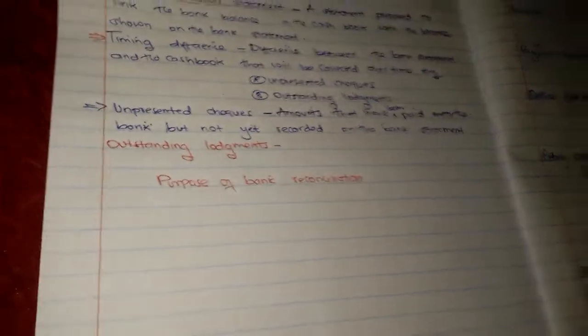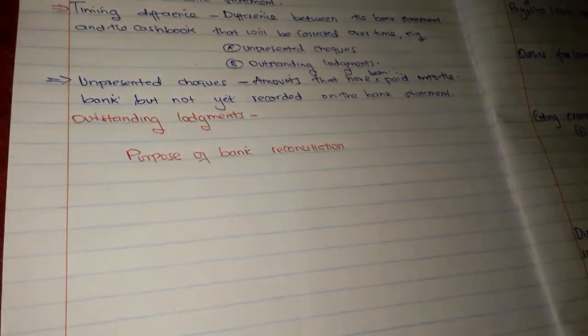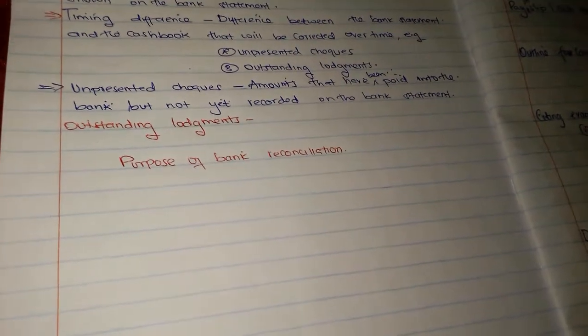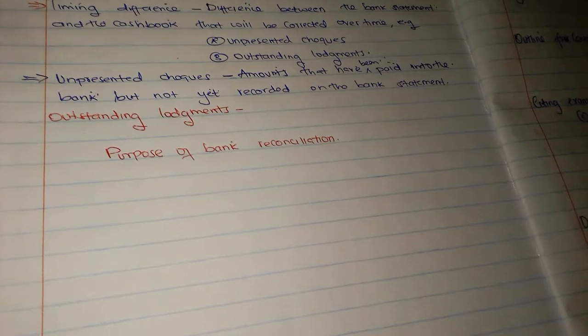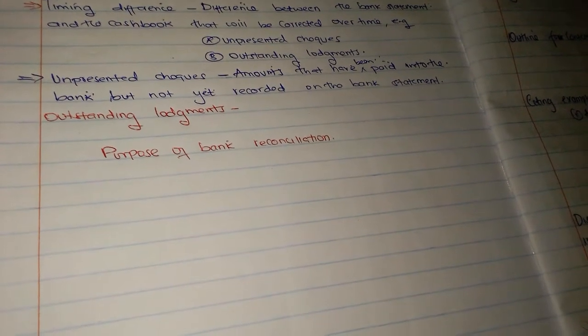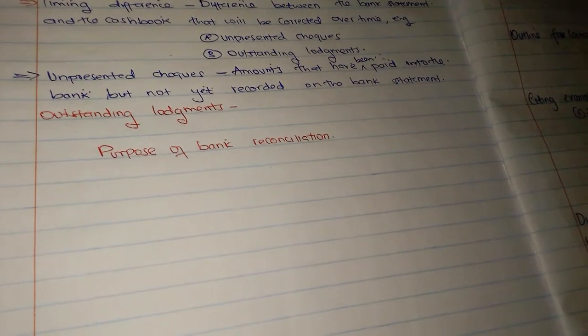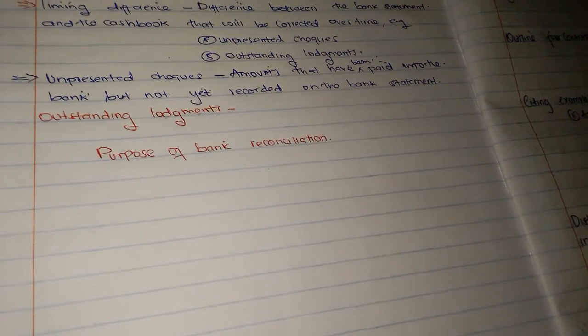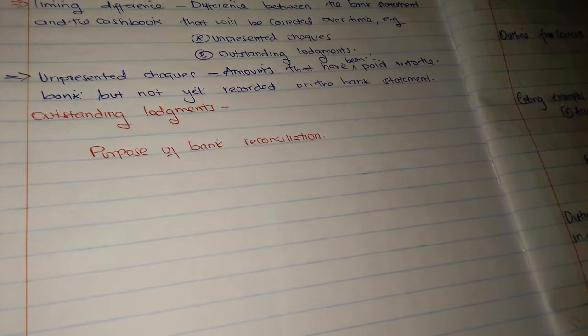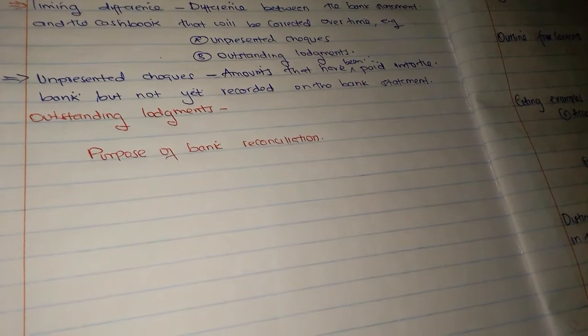So let me say this: remember that one tool of maintaining proper record discipline is to ensure that all receipts are banked into the bank account intact. Okay, so the bank sends its customers a record of their transactions made through that account, in the form of a bank statement.